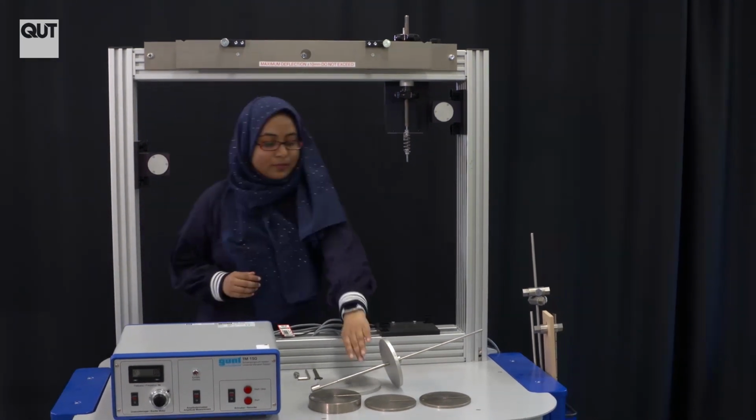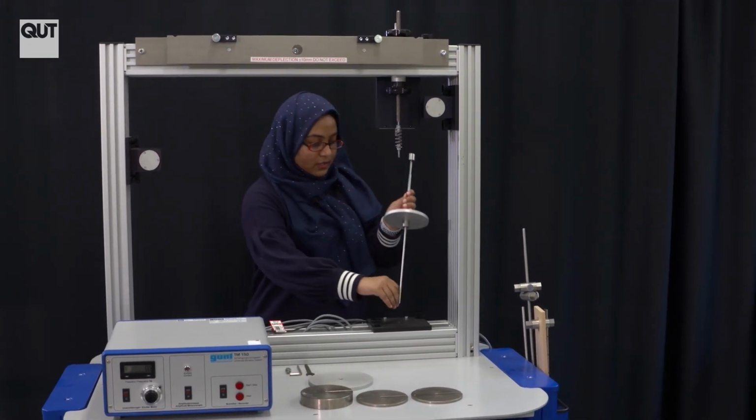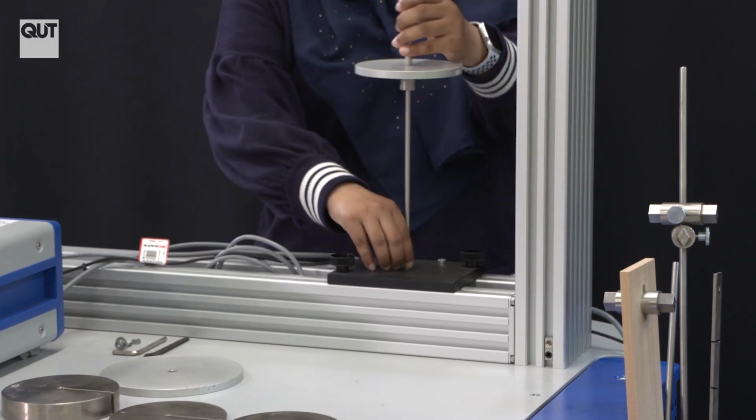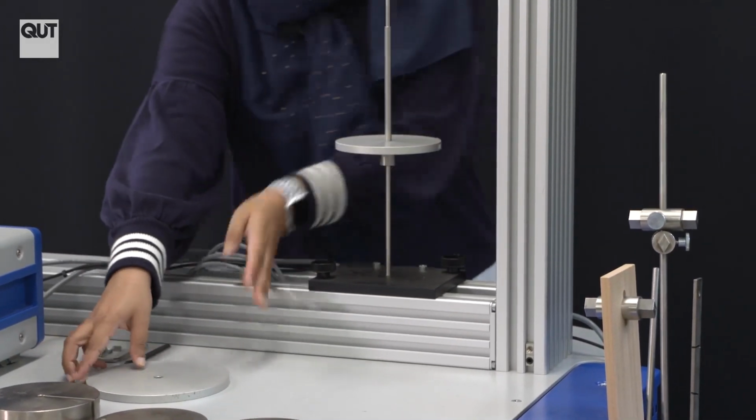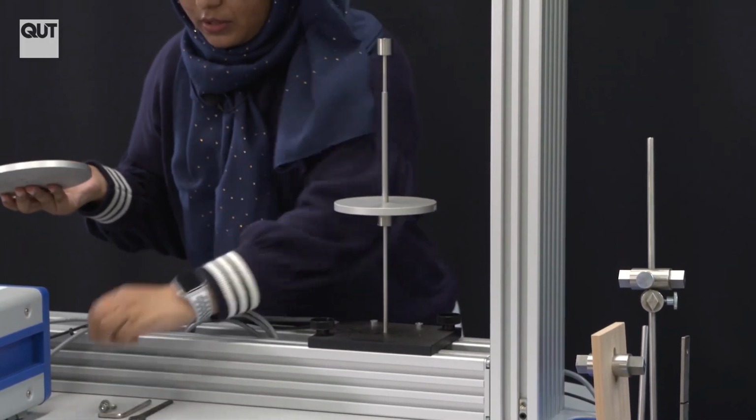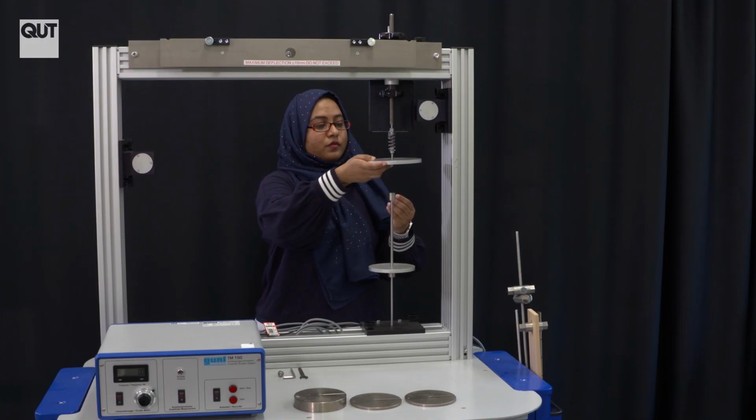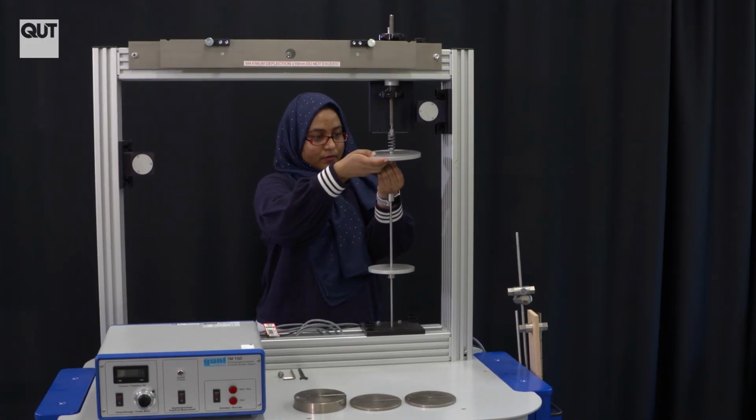So to get the average spring stiffness, first of all we need to measure the elongation of the spring for 3 different masses.